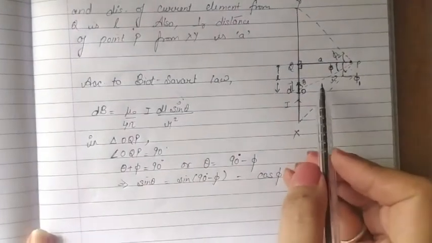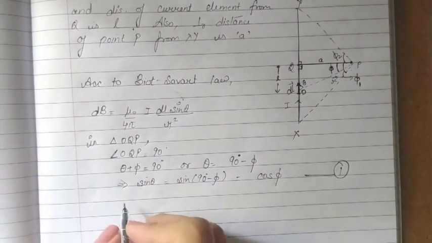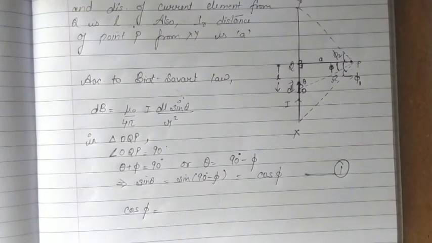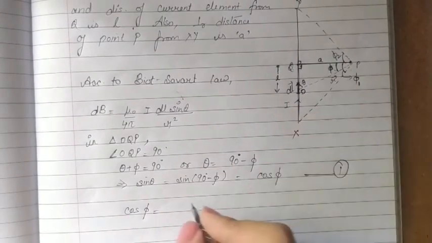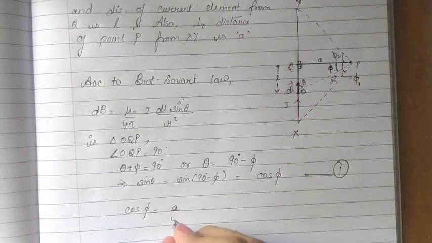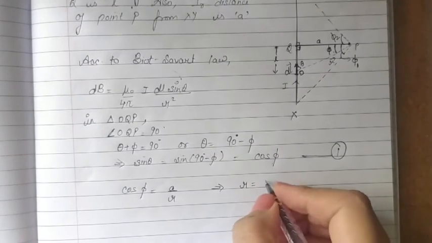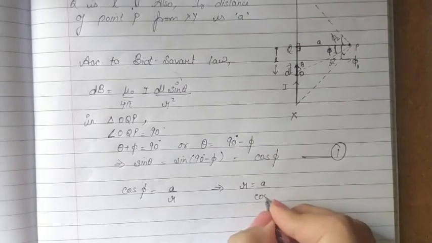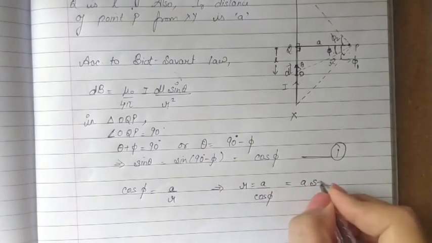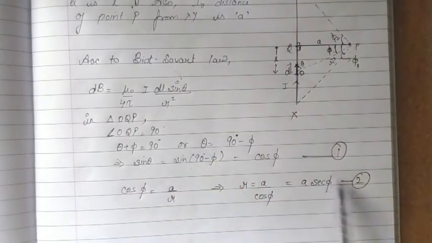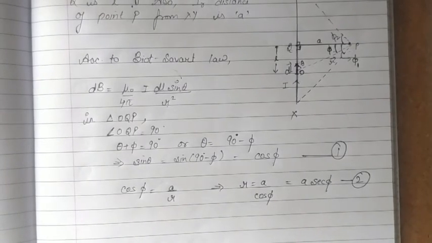From the triangle OQP, cos phi, according to the trigonometric relation, cos is equal to base upon hypotenuse. So for phi, base is a and hypotenuse is r. Cos phi is equal to a upon r. It implies r is equal to a upon cos phi, or I can write it as a sec phi, equation number 2. So the next thing, r, I also found in terms of phi. Now the last thing is dl. Now I want to find dl in terms of phi.